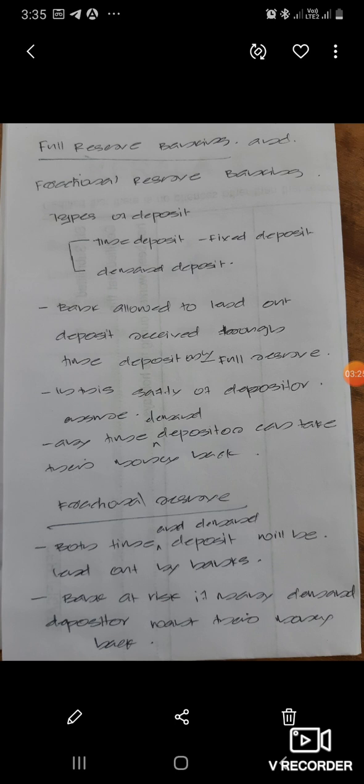So this is the difference between fractional reserve banking and full reserve banking. In full reserve banking, the demand depositors' money will not be lent out to the people, whereas in fractional reserve banking, the bank will lend out the money of demand depositors also. In full reserve banking, demand depositors will always get their money back at any time, whereas in fractional reserve banking, there is no safety for the demand depositors' money, as they may not be able to get their money whenever they want.